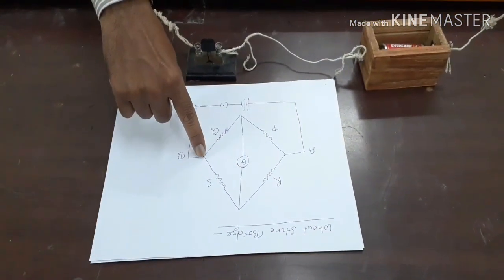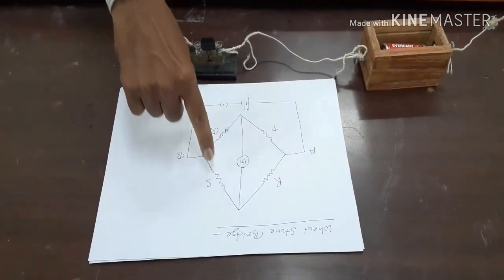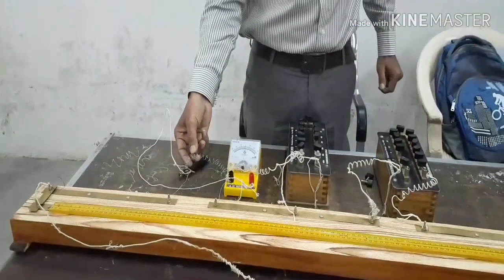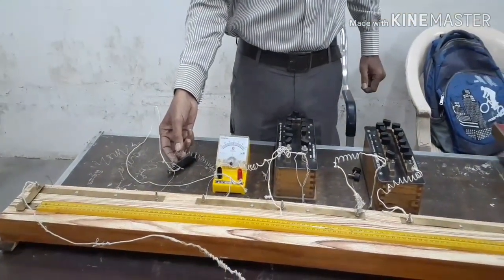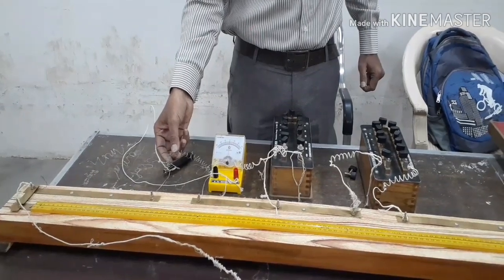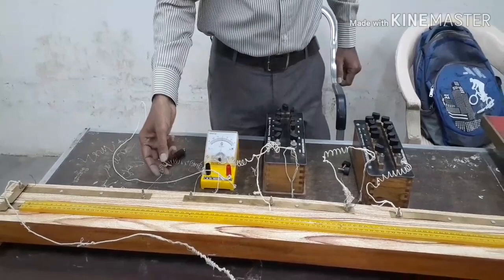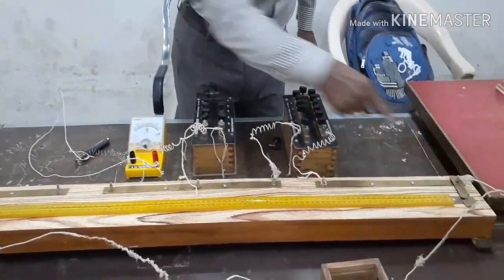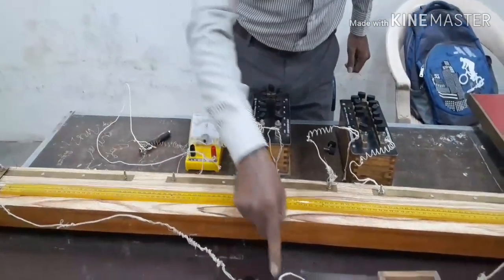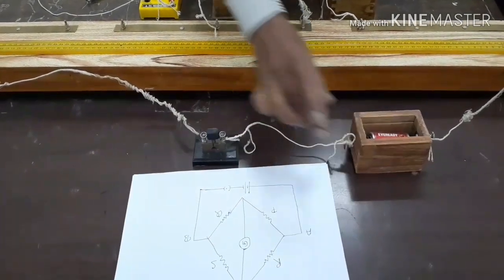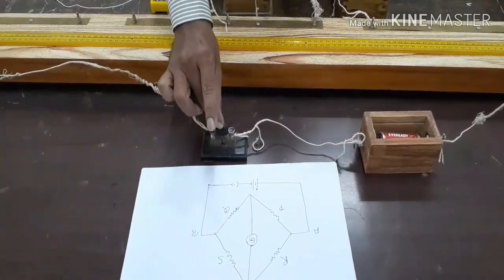Now after the galvanometer you can see a wire of unknown resistance, and we have to find out the resistance value of this wire. The two terminals A and B must be connected with the battery or the cell. Here's a cell, and here's a key to interrupt the current in the circuit.